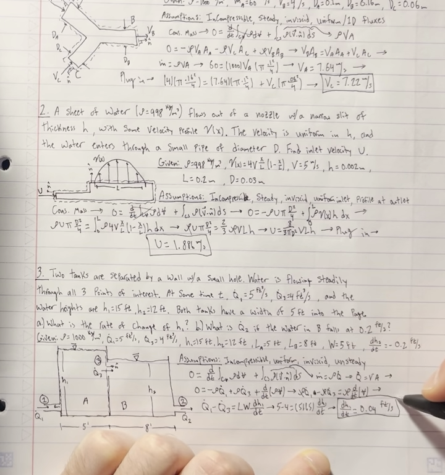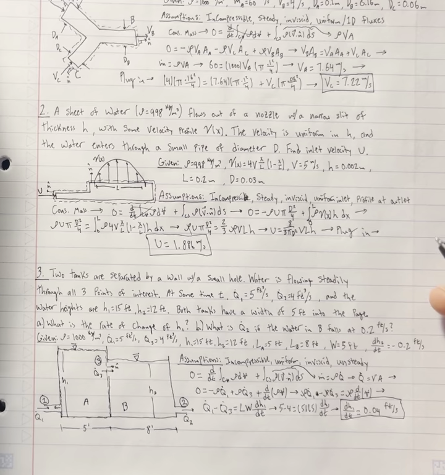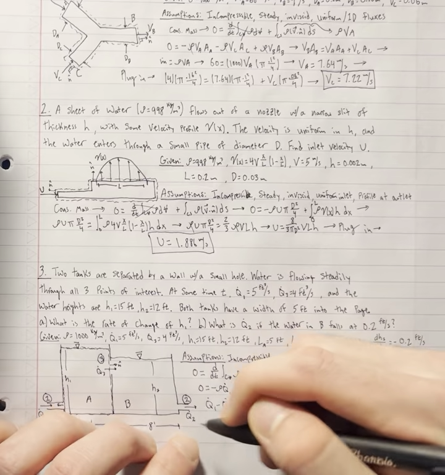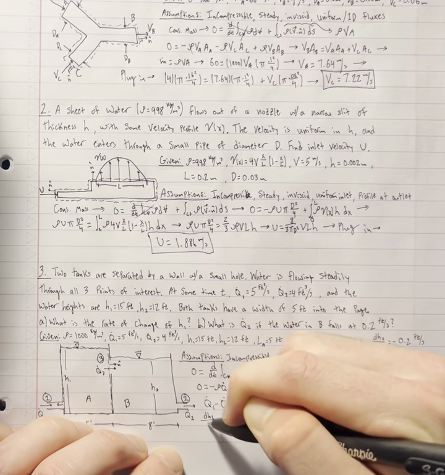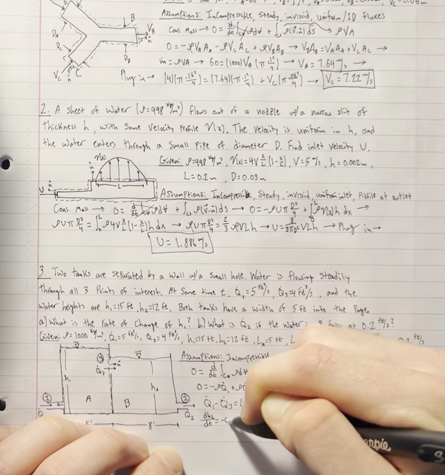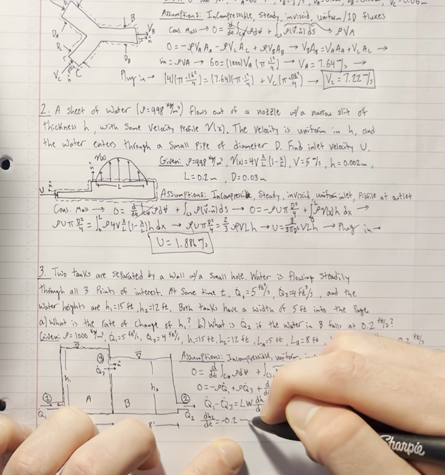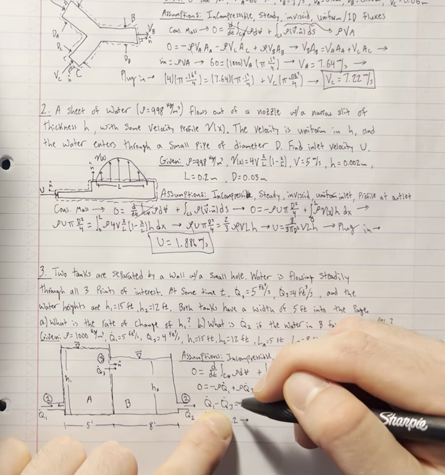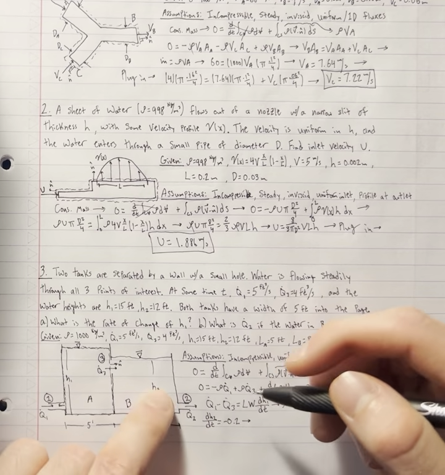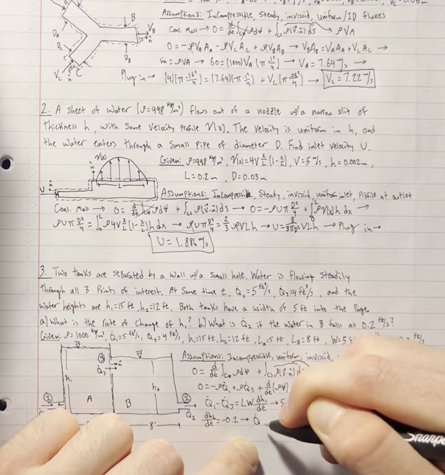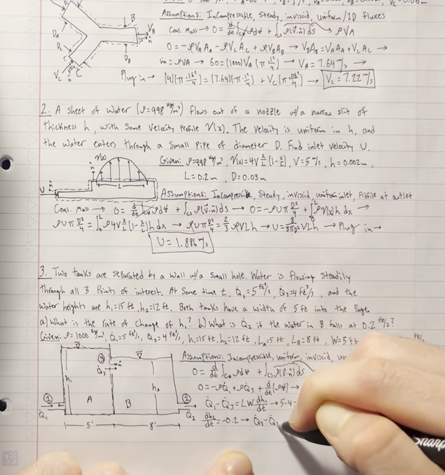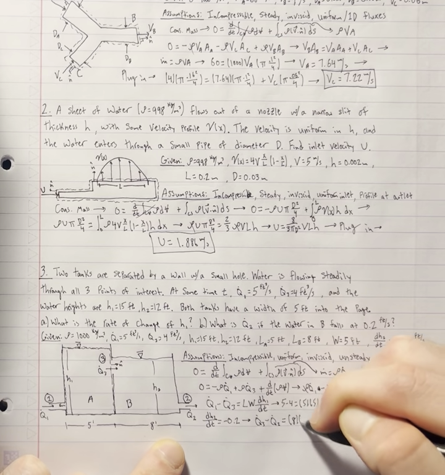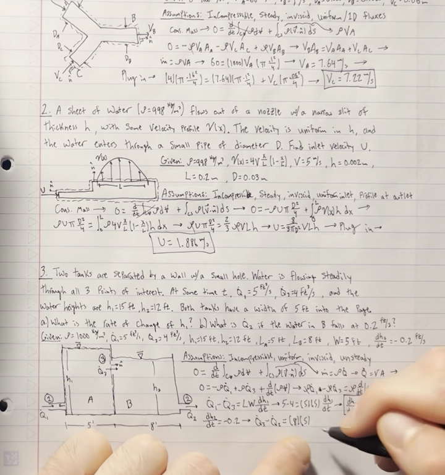Now for part B, it's literally the same thing, but in the opposite direction. What is q dot 2 if the water in B falls at 0.2 feet per second? So dh2 dt is equal to negative 0.2, since it's falling. In this case, Q3 is the inlet for tank B. So we'll have Q dot 3 minus Q dot 2 is equal to our length 8 times 5 times negative 0.2.